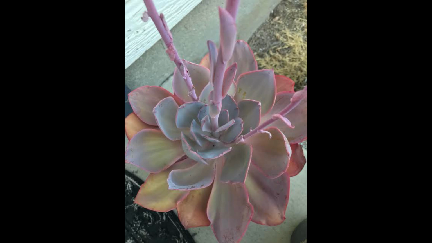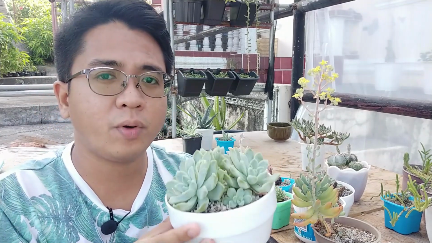So if your echeveria started blooming from the center of the rosette, that is already a death bloom, and your echeveria will already die. But that doesn't always happen. That probably happens when the plant is in an extreme situation. If it's struggling to survive, it's really stressed, then it can probably produce a death bloom. That's what happens with echeverias, but they're not always susceptible to that.